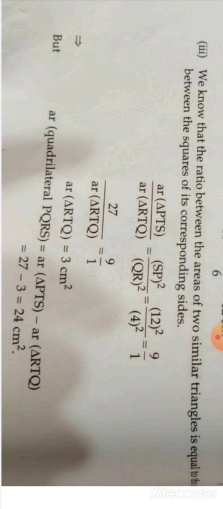So 3 3s are 9, ratio 9 to 1. Also area of triangle PTS is already given as 27. So substituting it in the equation, we get area of triangle RTQ as 3 centimeter square.